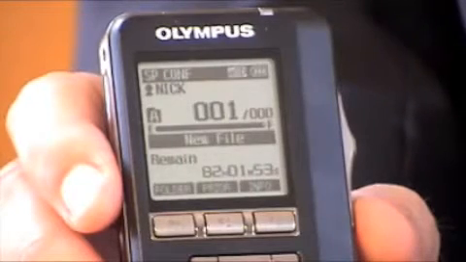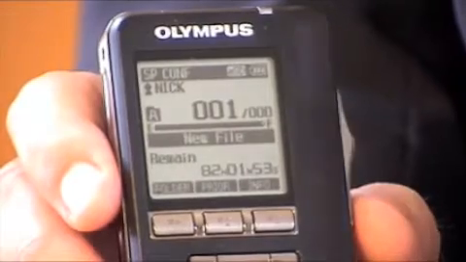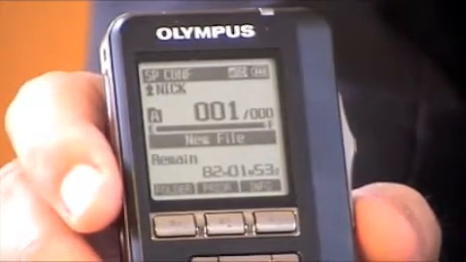On the right side of the recorder is the on-off switch. Simply slide it up and watch the display. It'll tell you good morning, good afternoon, or good evening, depending on what time of day it is, and then you'll see the full display. Now that the main display is showing, let's go over some of the more important things that you're looking at.